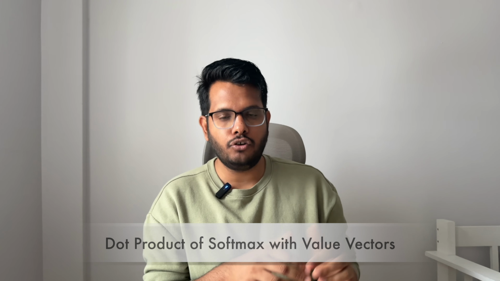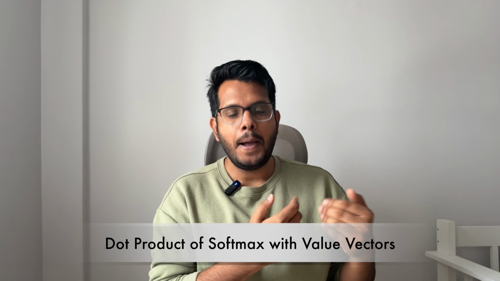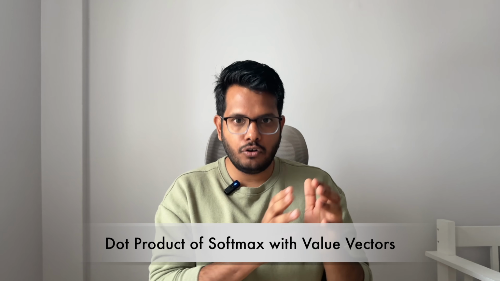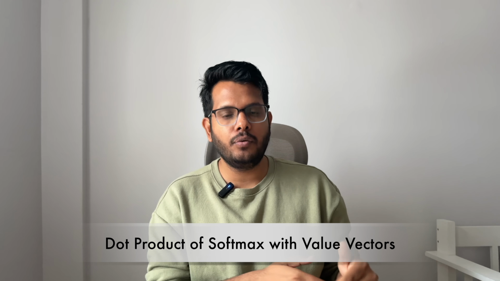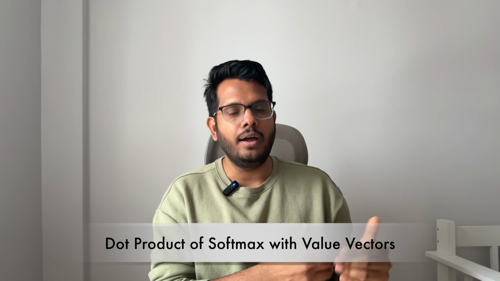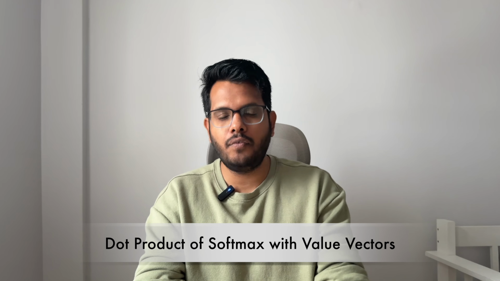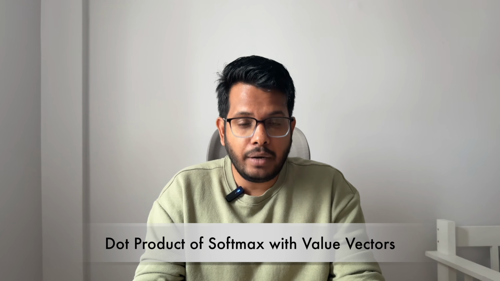It gives the probability. Now the output of this softmax is multiplied with the value vector, which is basically the dot product of the output of the softmax with the value vector, and this gives us the final attention score matrix. So I hope you might have understood this.